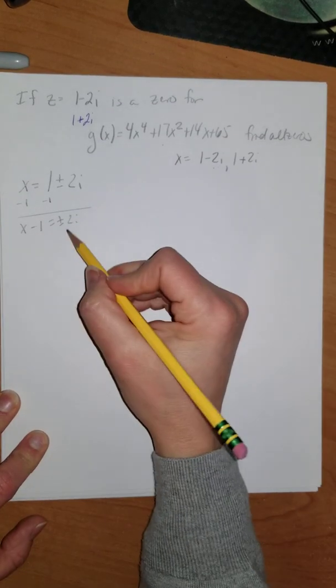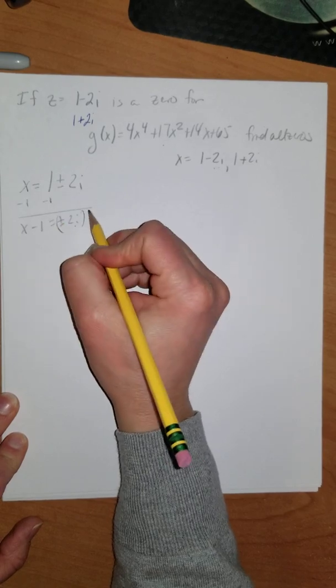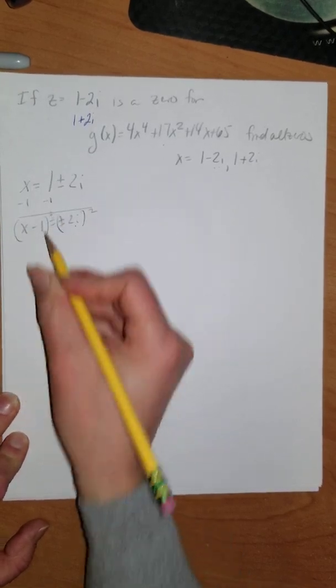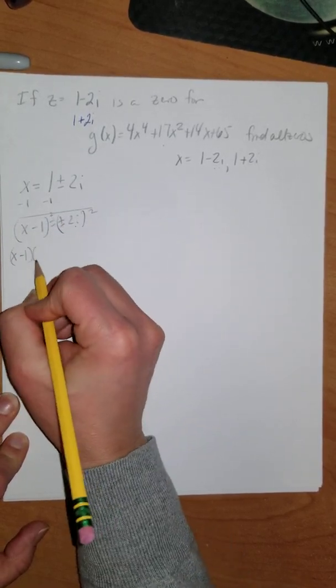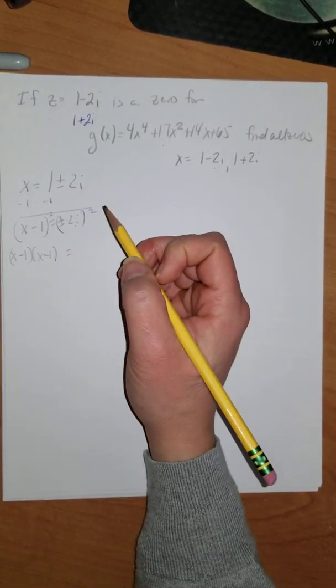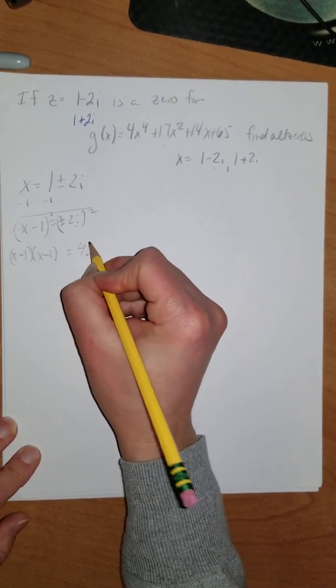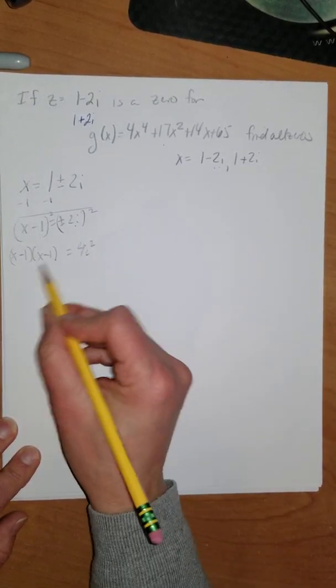All right, now, once the i is by itself, I can change i's into numbers by squaring them. So I'm going to square this side, which means I have to square that side. The left side is going to be an x minus 1 times another x minus 1. And that's going to equal, okay, plus or minus, that doesn't matter, because when you square it, it's just positive. 2 squared is 4, and that'd be an i squared. All right? So let's go through here.